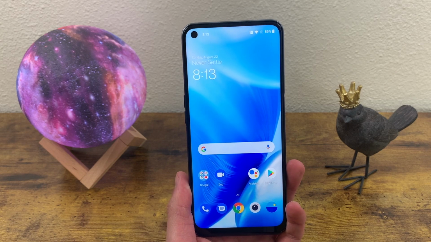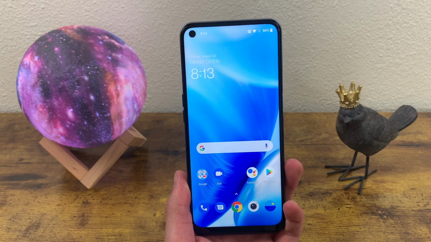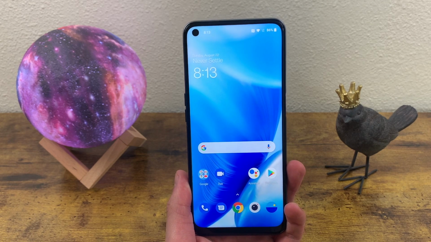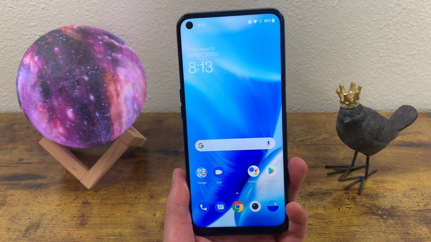This is tips, tricks, and cool features for the OnePlus Nord N200 5G. In this video, I'm going to be showing you some different tips and tricks for this phone that you might not know about yet.